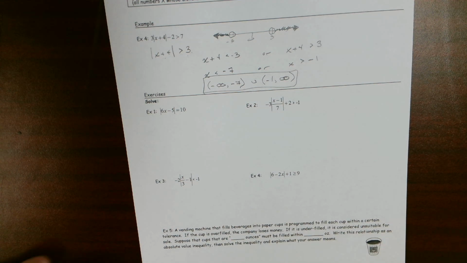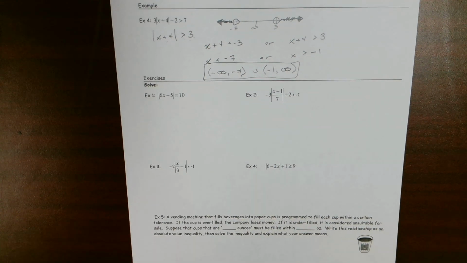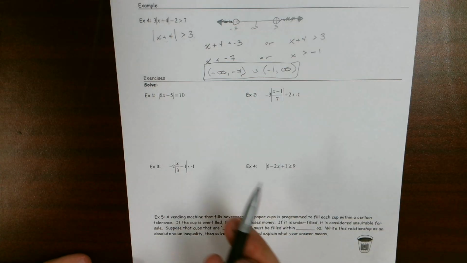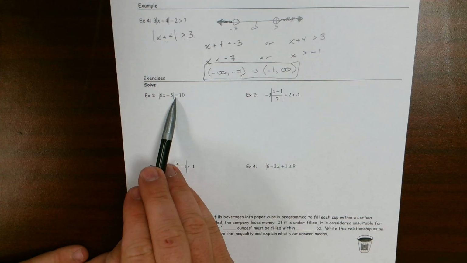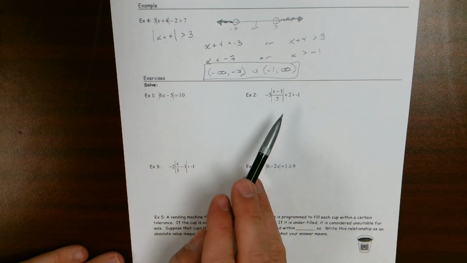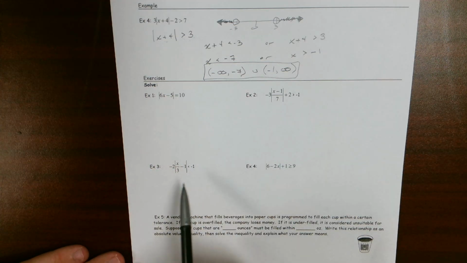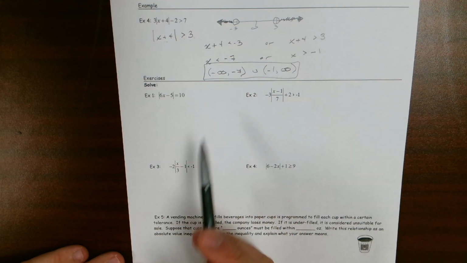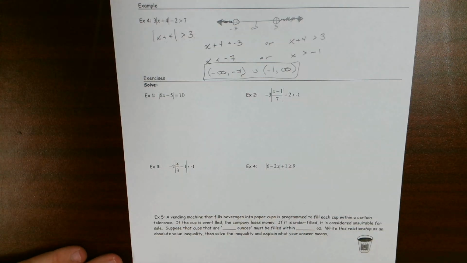Okay, what I'd like you guys to do now is to pause your video and do the next 4 examples on your own. Just want to give you some quick tips. Notice we have an equality, so it's like our first example we did. And in the next 2, you're going to notice that we're dividing by negative numbers. So remember, when you divide by negative numbers, you're going to have to flip your inequality. Okay, so try these 4, and we can answer questions on them in class.